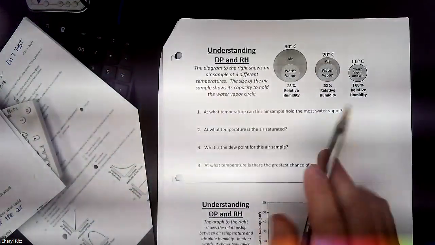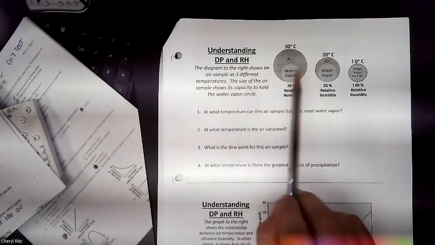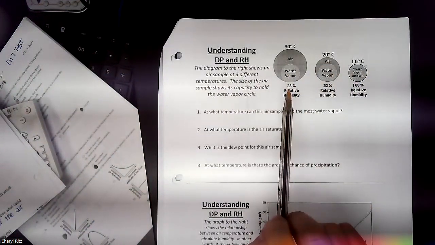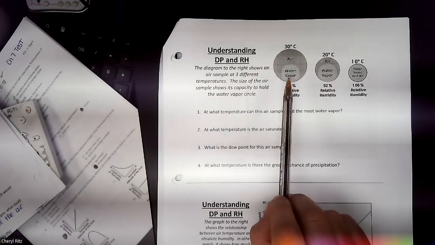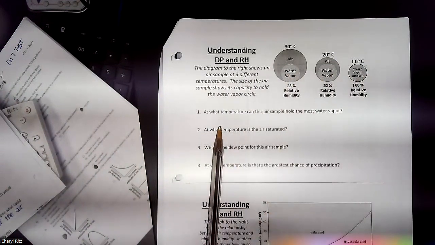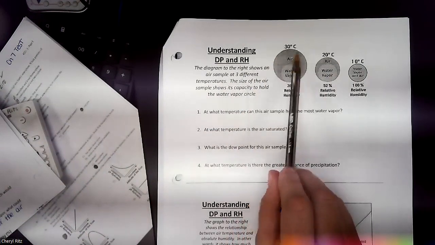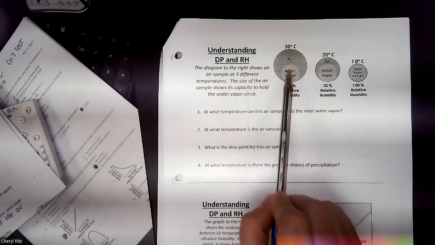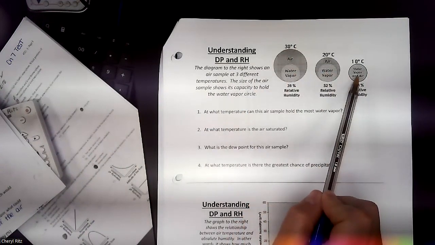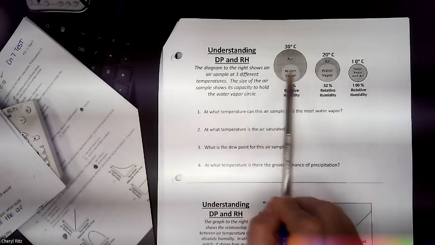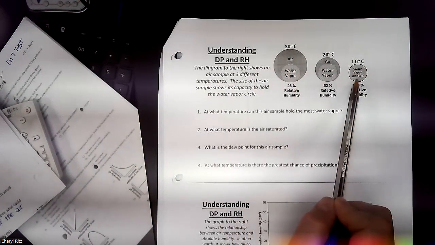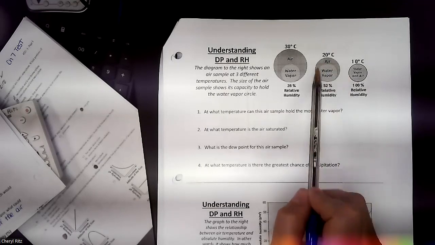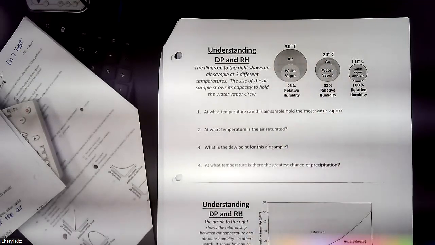I like these pictures because we have 3 different air temperatures and then some water being shown in each one of the containers. What I like is the size of the air is biggest with the big one, but notice how the water vapor stays the same size. That amount of water vapor will fill up the 10 degrees Celsius air. There's some spare room with the 20 degrees Celsius and a lot of spare room with the 30 degrees Celsius.